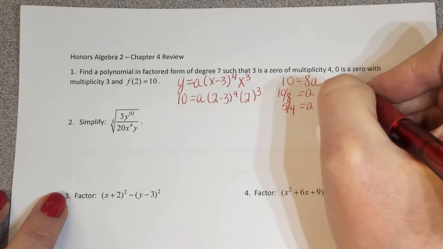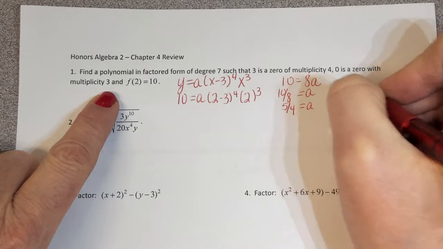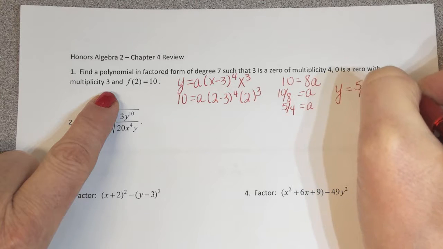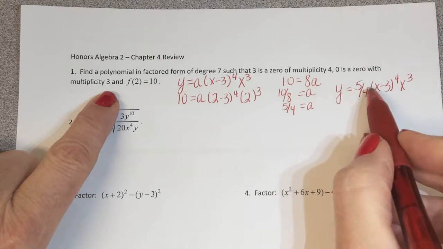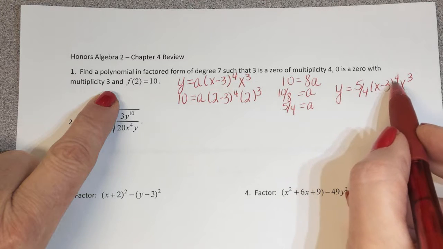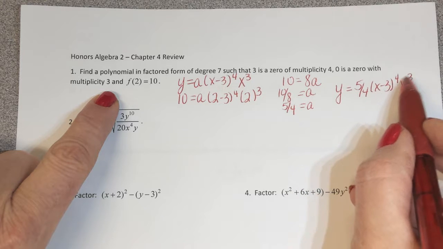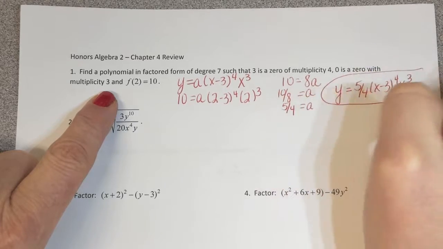So this would be my function then. It doesn't tell me what to call it, so I'm just going to call it y equals 5/4 x minus 3 to the 4th x cubed. You can have the x cubed first. In fact, that might be a little bit better. But here we go. We've got multiplicity of 4 on this one, multiplicity of 3, and the total degree is 7. So this would be our answer.